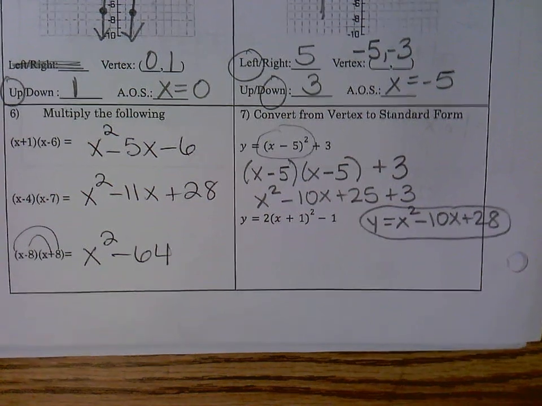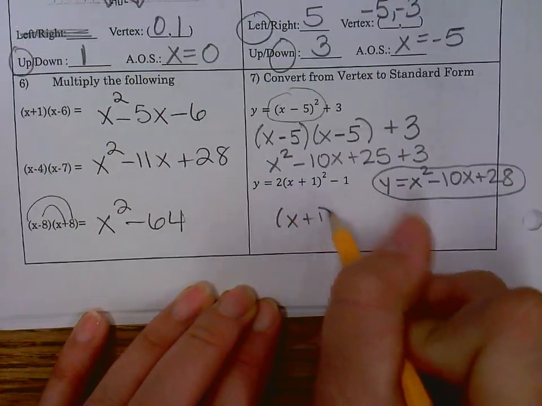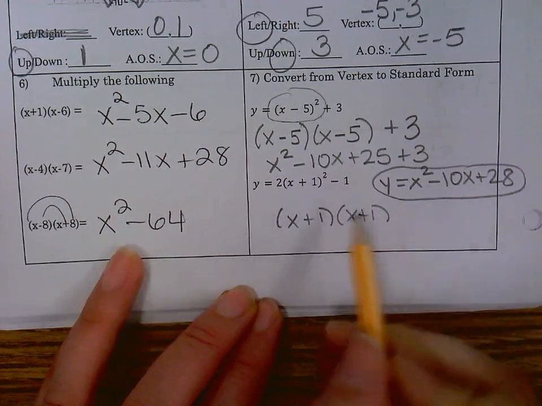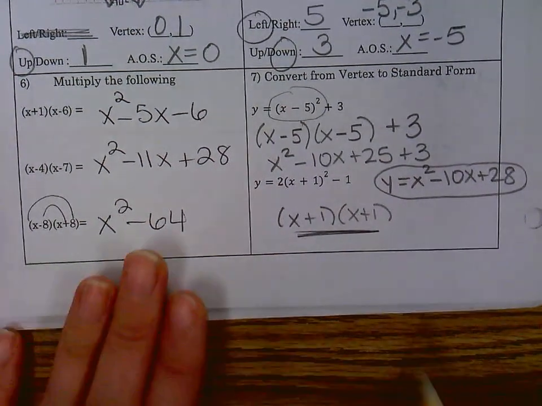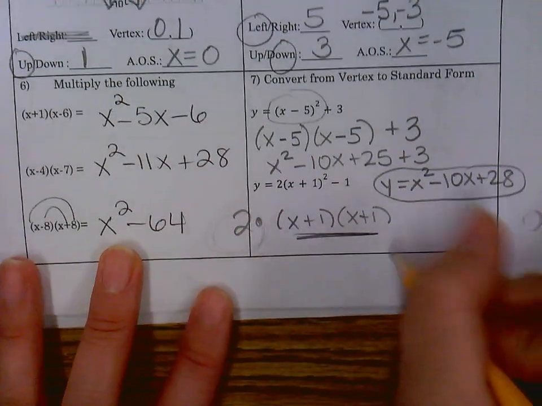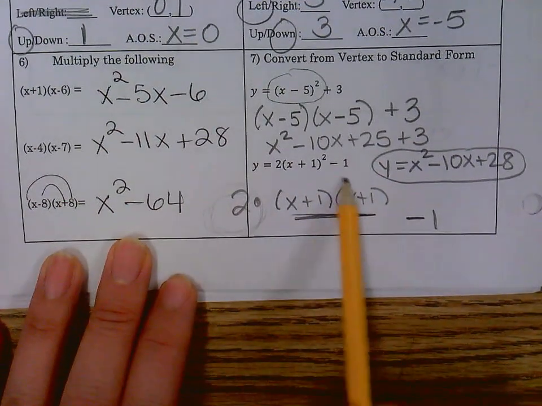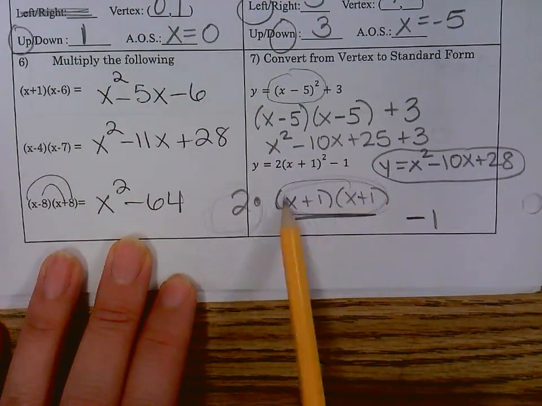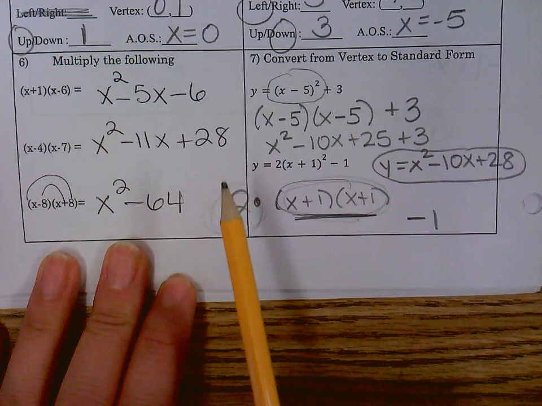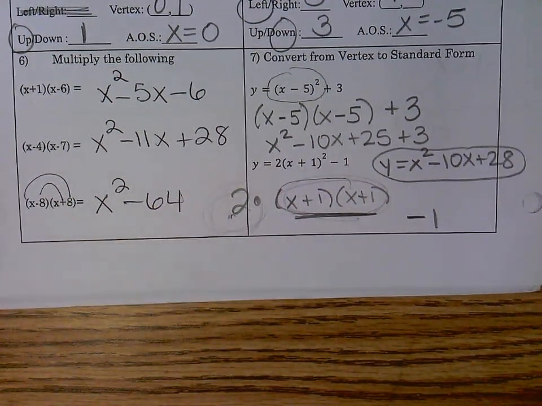So the steps for this last one, your first step is to do the box to multiply out this guy. Then you're going to distribute at the end for 2, and then at the very, very end, subtract the 1. So you'll figure out the answer to this trinomial, then distribute the 2, then at the very end, subtract the 1. So why don't you take a minute to try that?